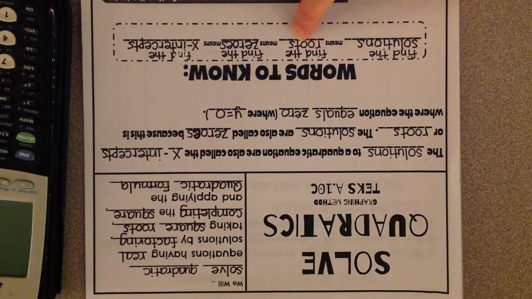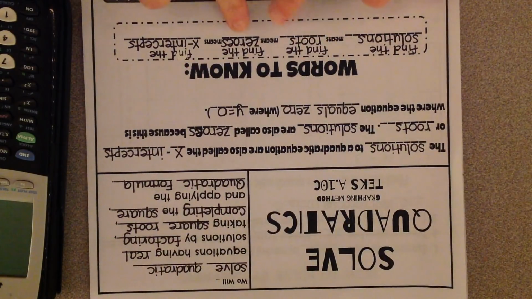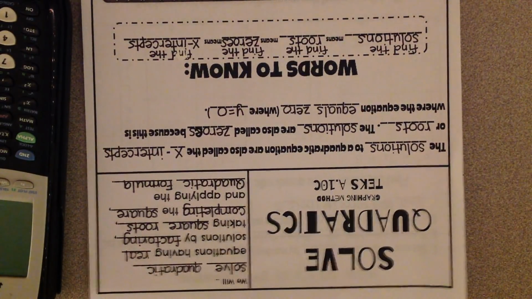So the words you need to know, when they say find the solutions, they are telling you to find the roots. They are telling you to find the zeros, which means you're finding the x-intercepts. What are those x values where y has a value of 0? And you can look at the graph along the x-axis to find those x-intercepts, or find the zeros, or find the roots, or find the solutions.